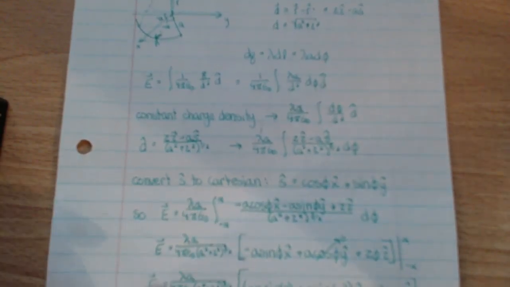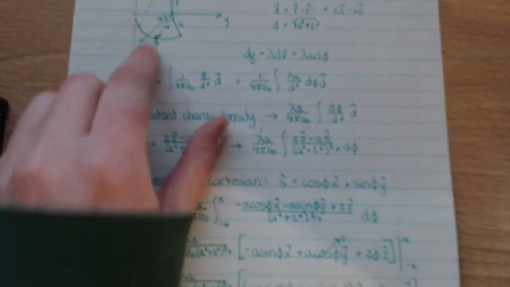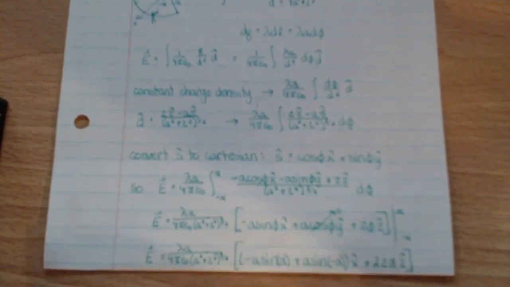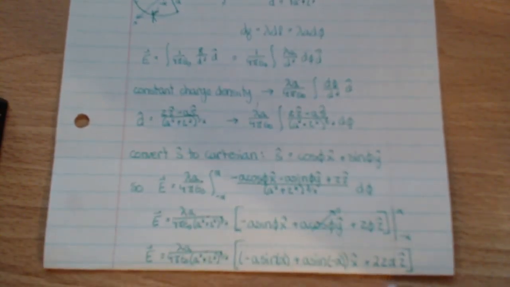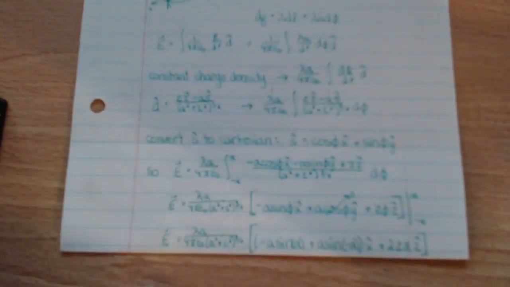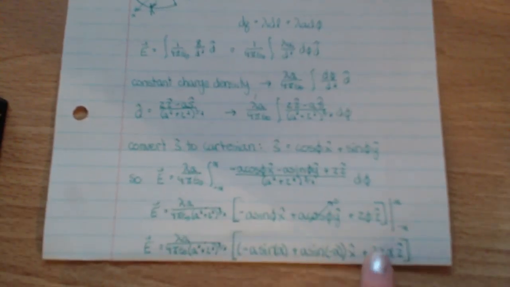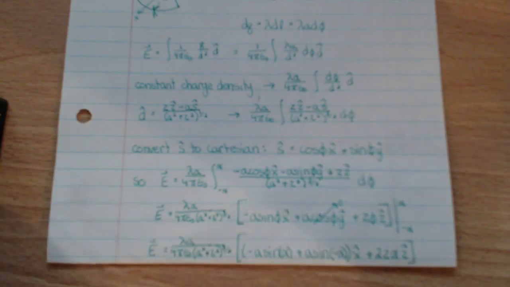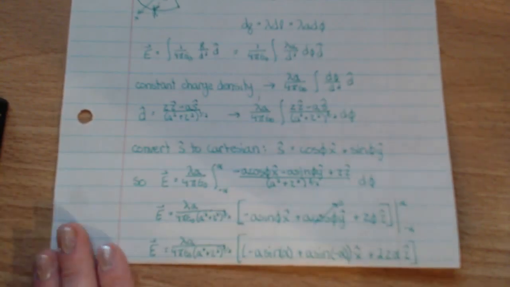And then when we integrate, we get this. The y hat component goes away because we have symmetry in the y direction. So that goes to 0, and we are left with that right there at the bottom. So then this looks good because the z component is relatively simple, where the x component depends on the angle as expected, and we have no y component because of symmetry.